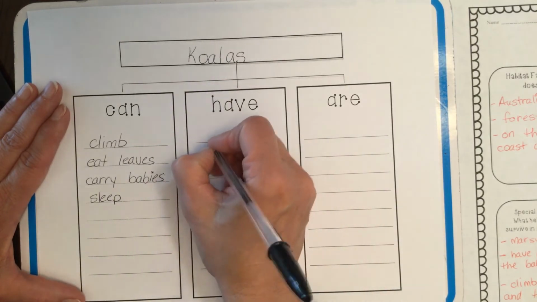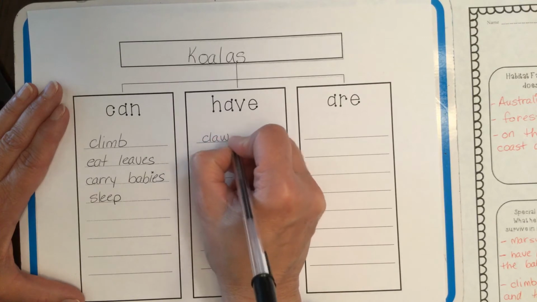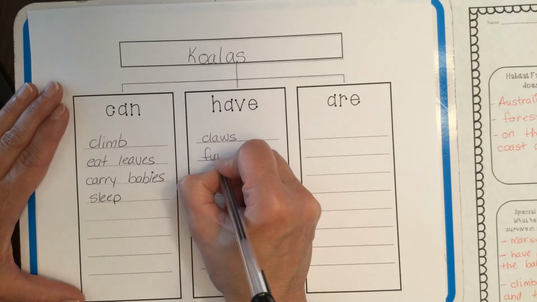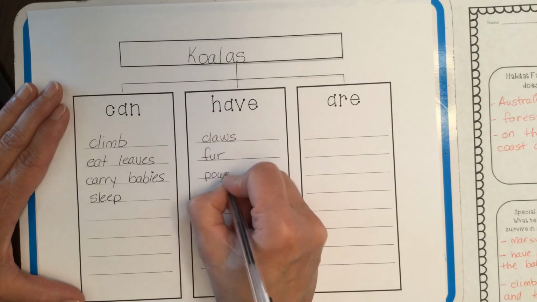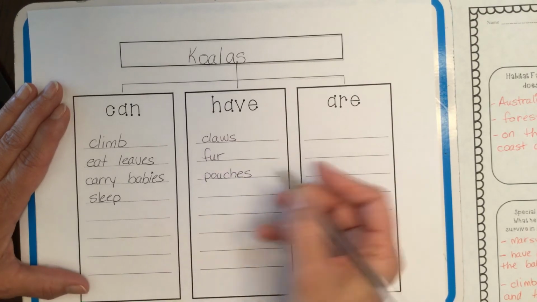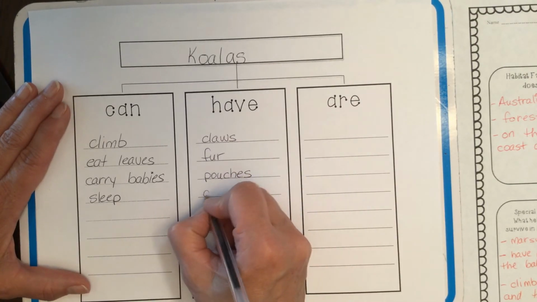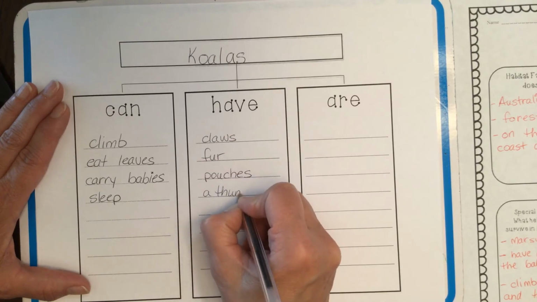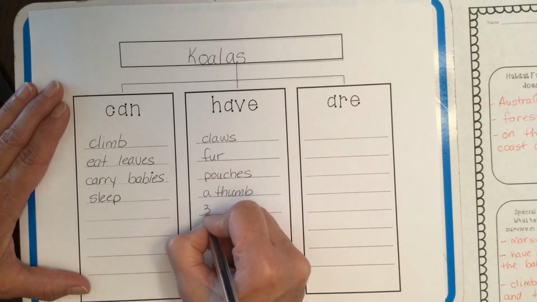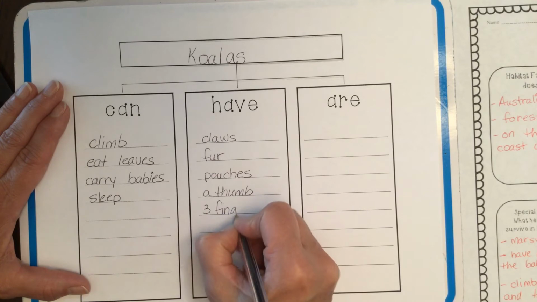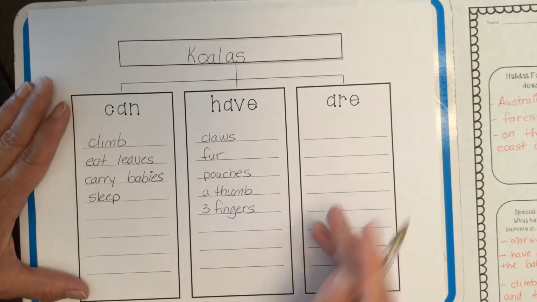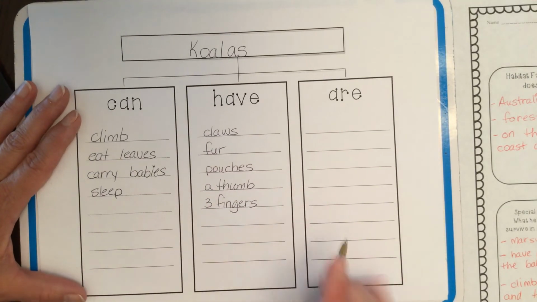So koalas have claws, fur, pouches, a thumb, 3 fingers. Can you think of anything else a koala has?